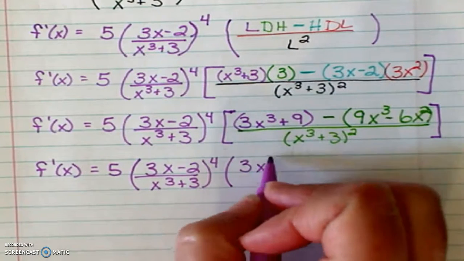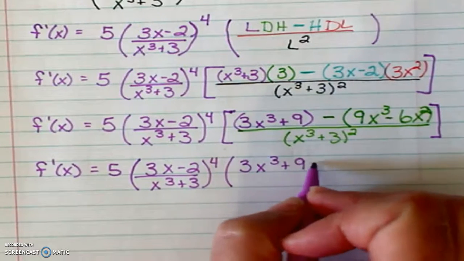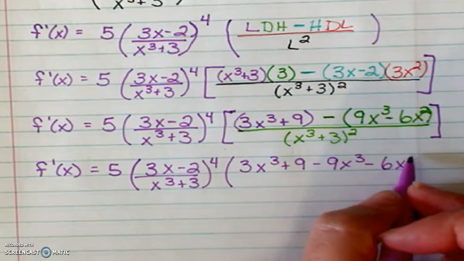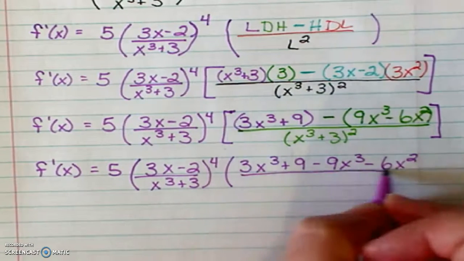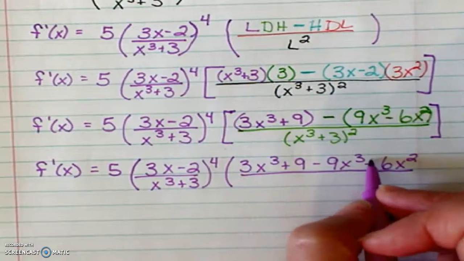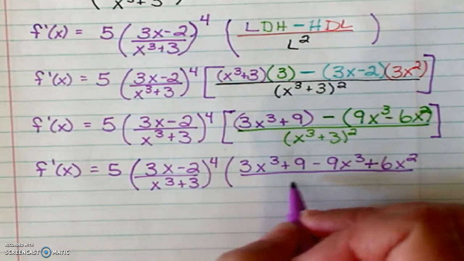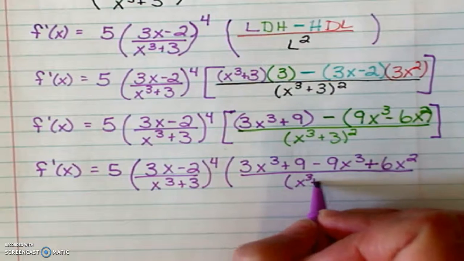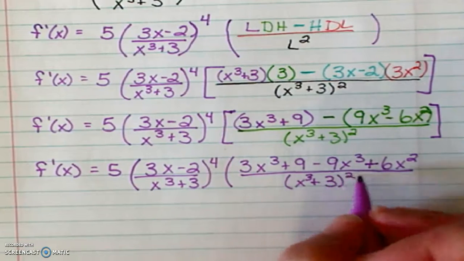So you're going to have 3x cubed plus 9 minus 9x cubed plus 6x squared, all over the quantity x cubed plus 3 squared.